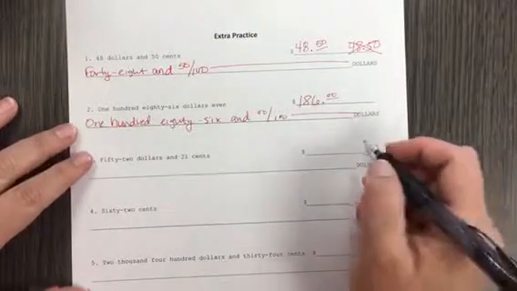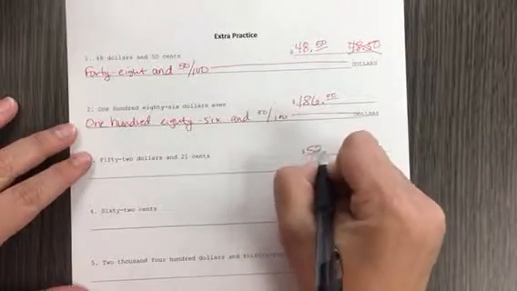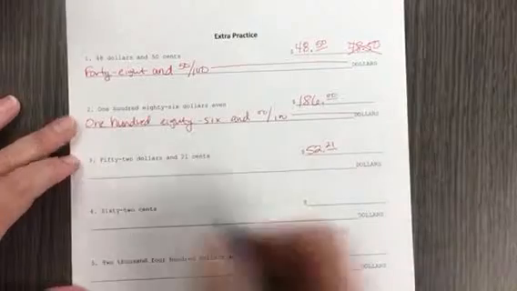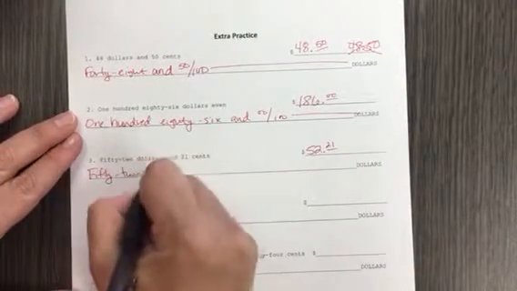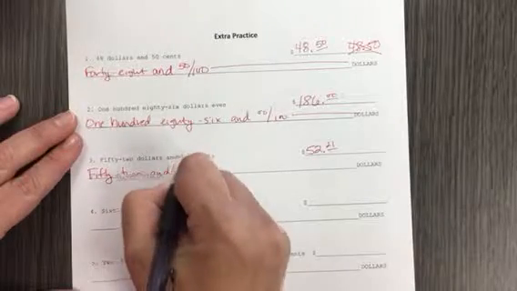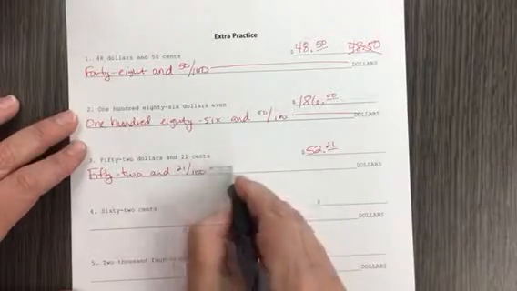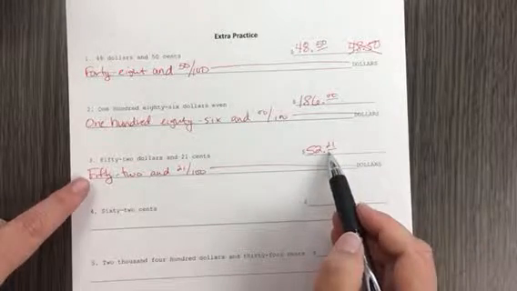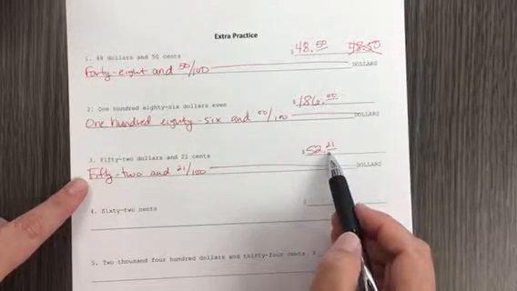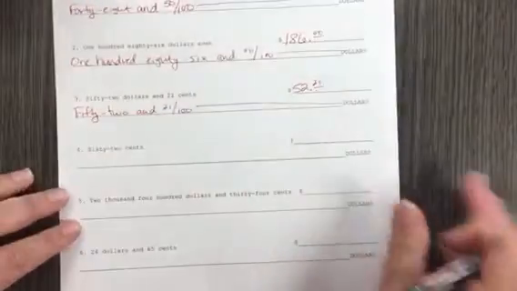Number 3, $52.21. Starting to the left, 52 and 21/100. We do this as a safeguard. If you would write a different amount in one of these spots, then the computer would catch that. So you want to make sure that you double check everything.